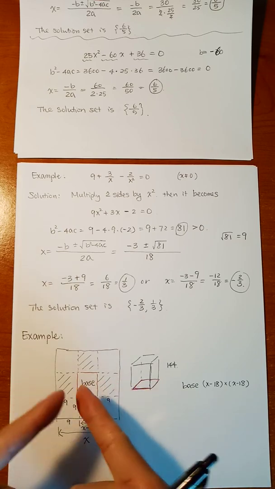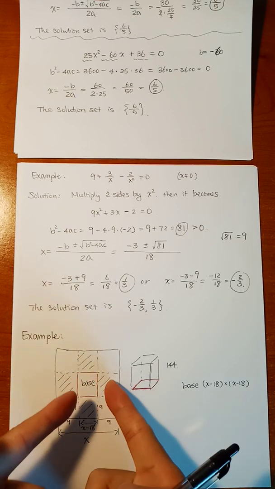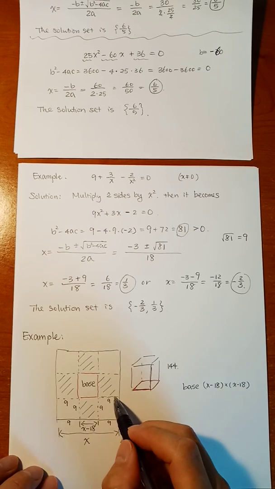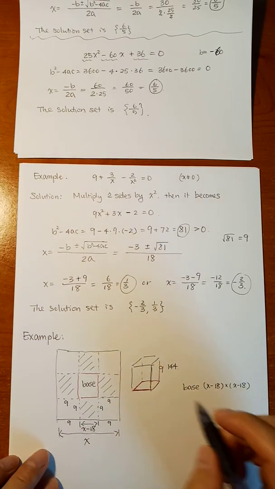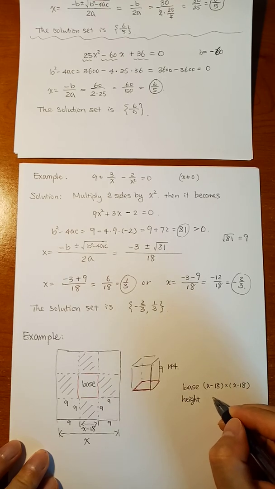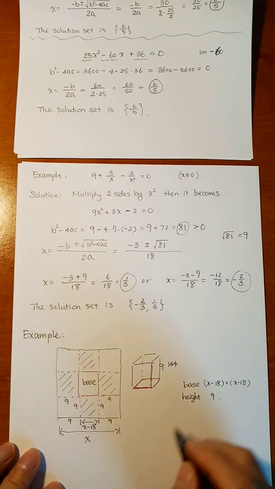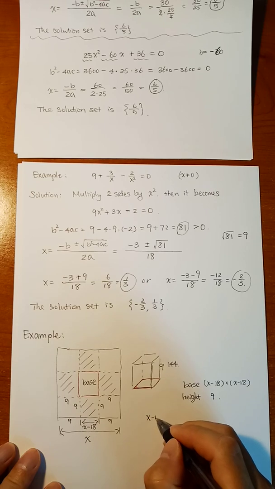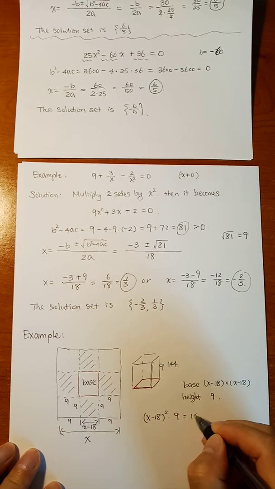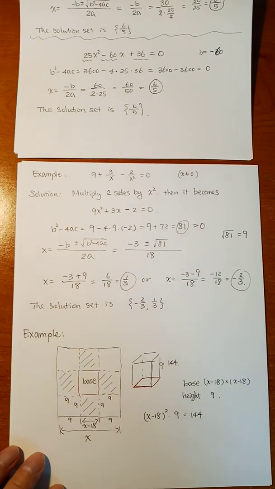You fold up the cross legs, so this side 9 becomes the height. So the height is 9. So the area of the base times the height is equal to this 144.